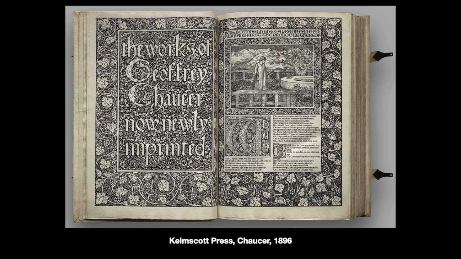Morris's press was called Kelmscott Press, and they did a number of just absolutely stunning works from the medieval times. Chaucer, as you see here, from 1896. And the illustrations were just unbelievable, wonderfully rich, evocative, sort of getting us back to this idea of wood type and beautifully inlaid. But again, it's a modern press, but it's creating an art object that speaks powerfully to the medieval aesthetic.